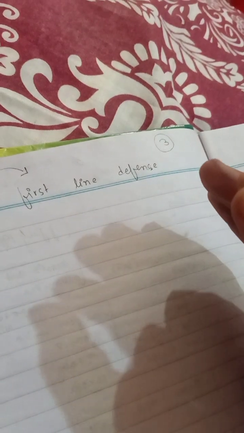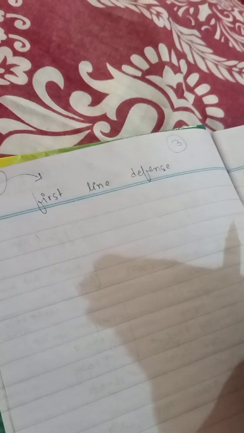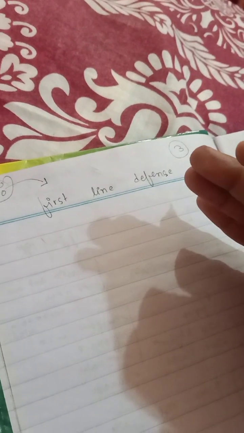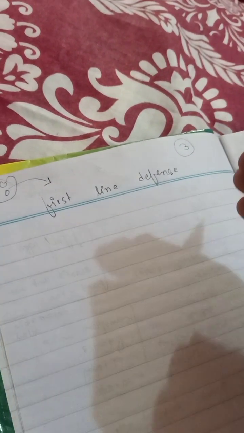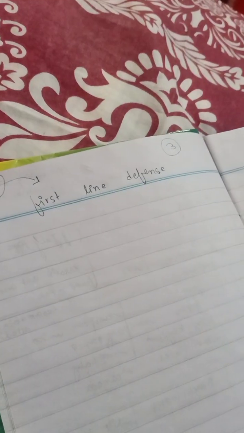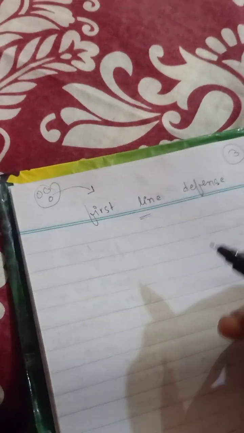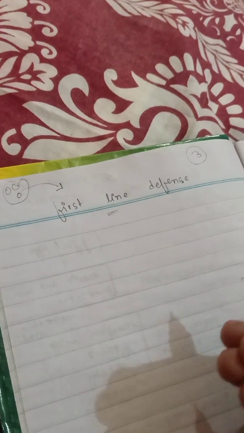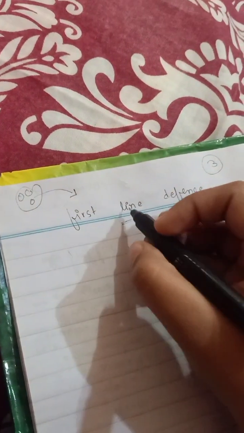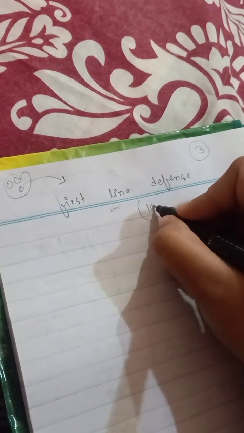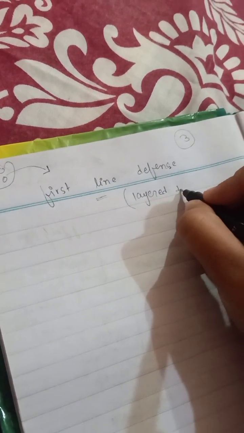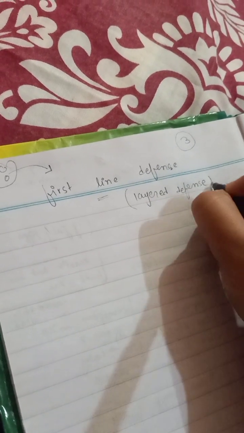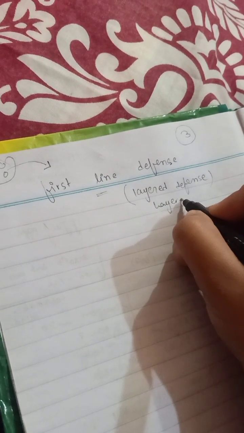The first two are innate, or non-specific, and the third line of defense is specific, which is acquired. We have discussed innate and acquired immunity in great detail, and in the previous video we discussed the first line of defense too, that the first line of defense is the skin. That is part of the immunity response. We also call the first line of defense a layered defense, or a layered line.